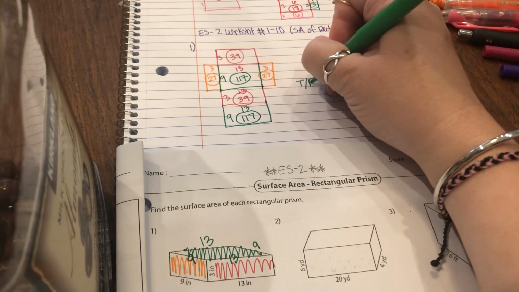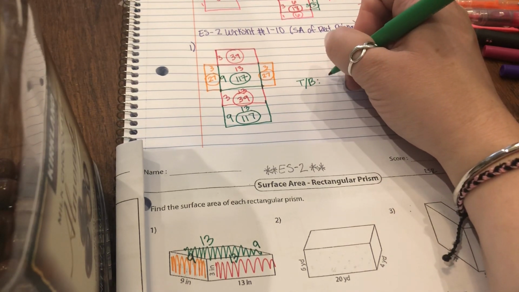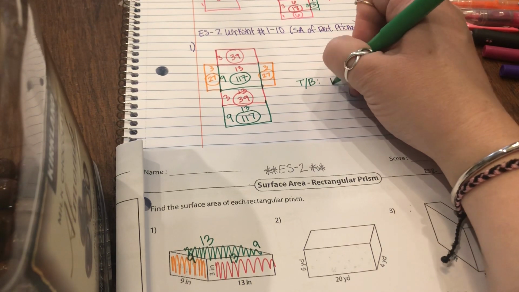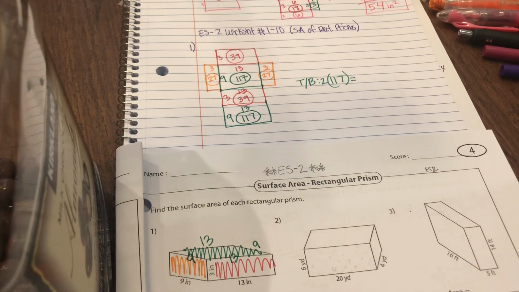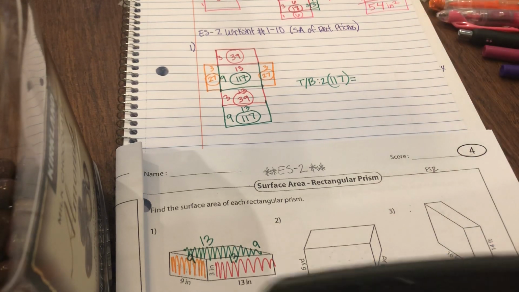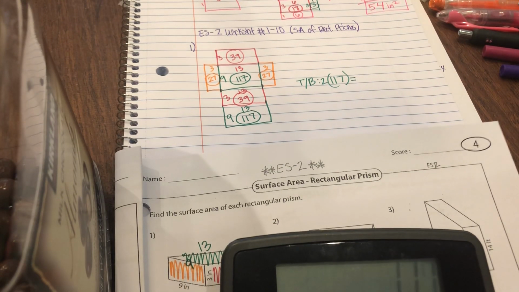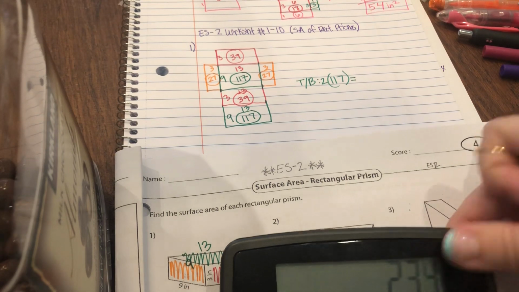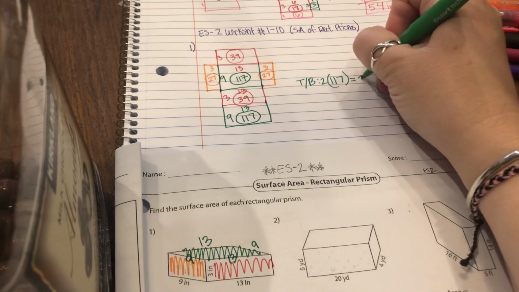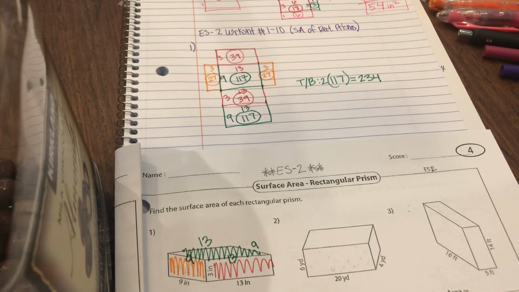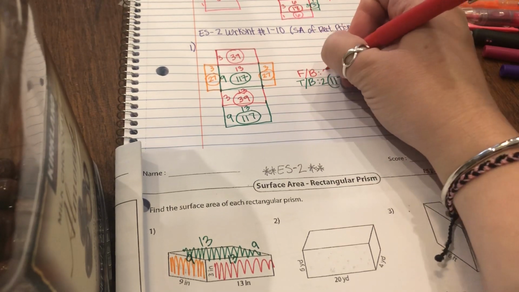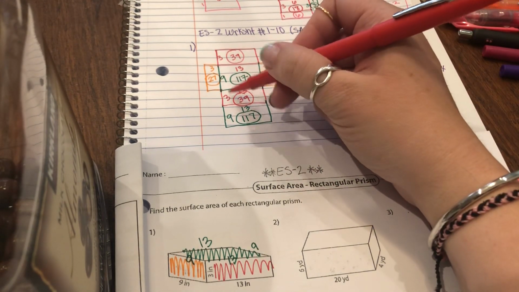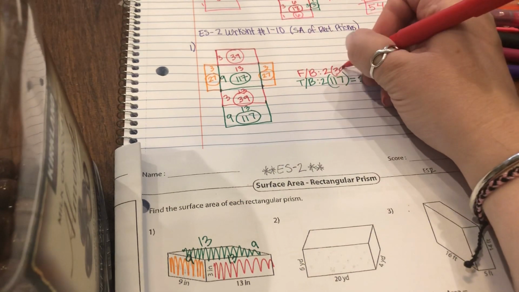Your top and bottom, okay, those were 13 times 9, which is 117. And you have 2 of those. So when you multiply those together, you have 117 times 2, and you get 234. Okay. You also have the front and back. So there's 2 of those 13 by 3s, which each had an area of 39.